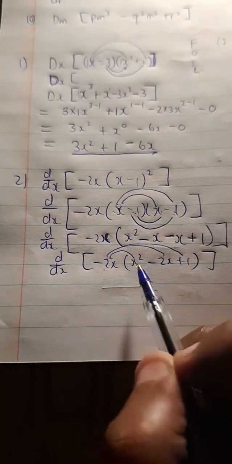So negative times a positive gives us a negative. 2 times 1, there's an invisible 1 there, is 2. Then x times x squared. According to the laws of exponents, whenever we are multiplying same bases, we keep the base and then we add the exponents. So x to the power 1 times x to the power 2 gives us x to the power 3.